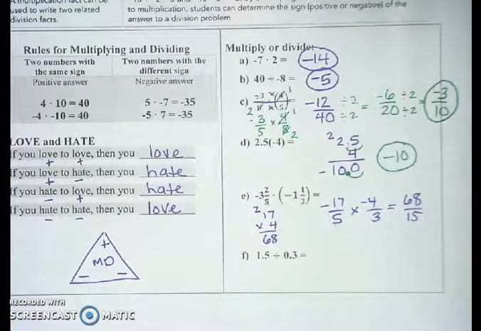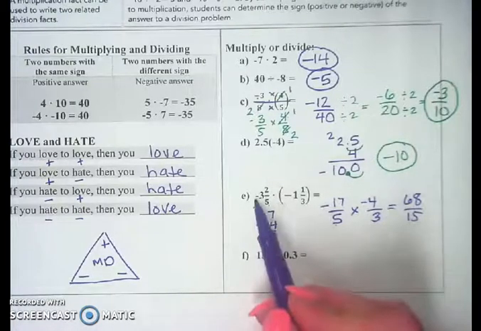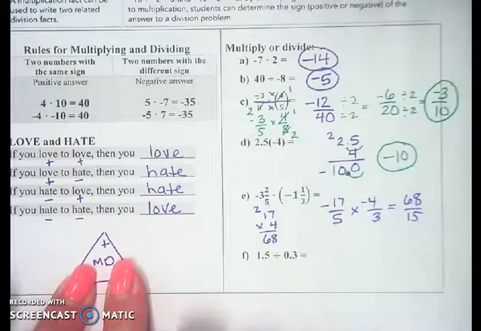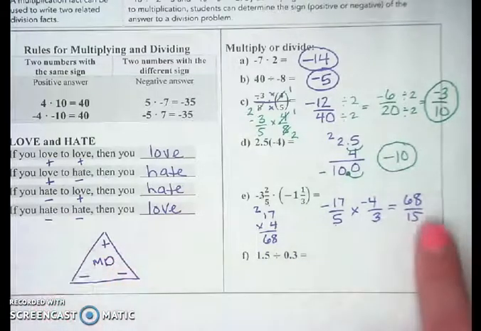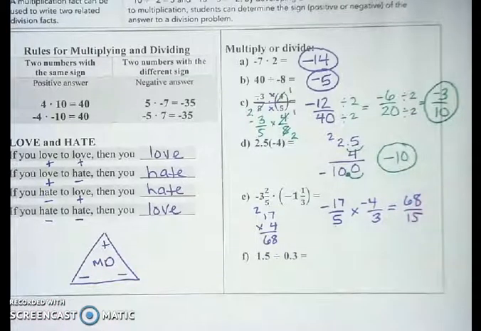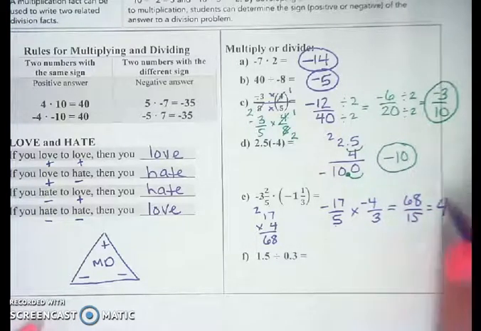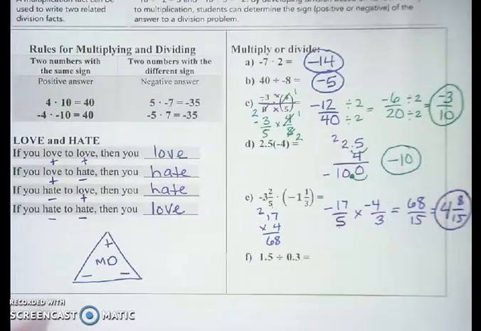Okay. But our follow-up questions, is it positive or negative? And then can I simplify it? Well, this time it was a negative times a negative. Negative times a negative is a positive. And then how many times can 15 go into 68? 15, 30, 45, 60 would be 4 times. 60 from 68 would leave me with 8 left over. Okay.